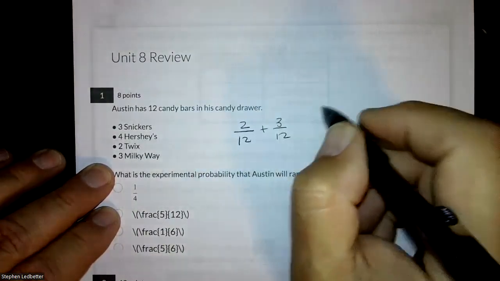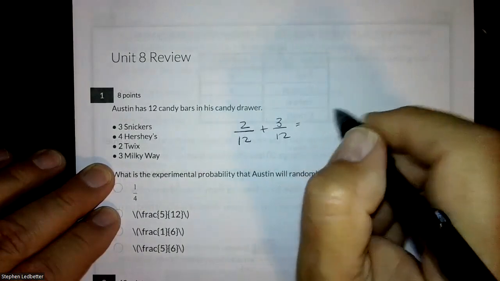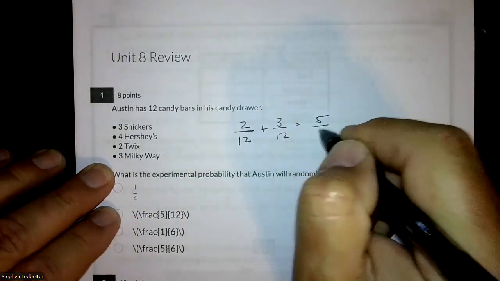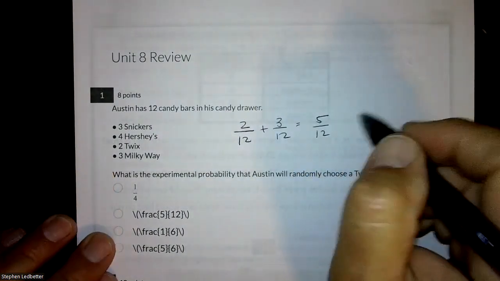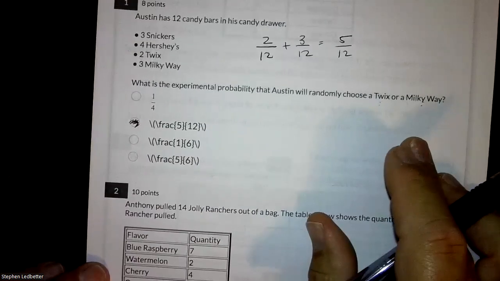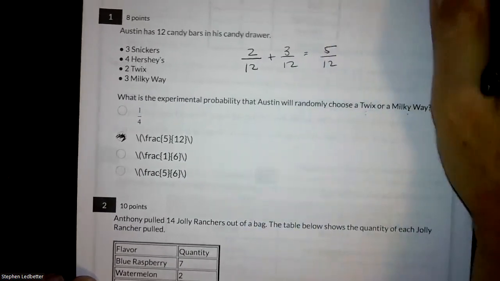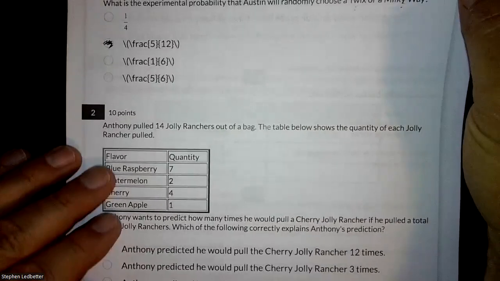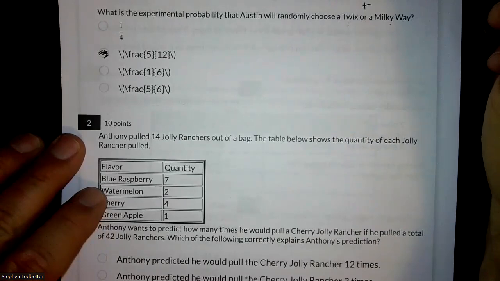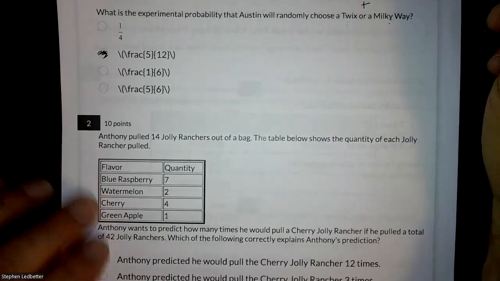Since we can get either or, we can add them. It's just like we add up all the Twix and all the Milky Ways, and there are 5 out of 12. And so that is our probability, which would be here. All right. Don't forget, or means add. Okay, so number 2.